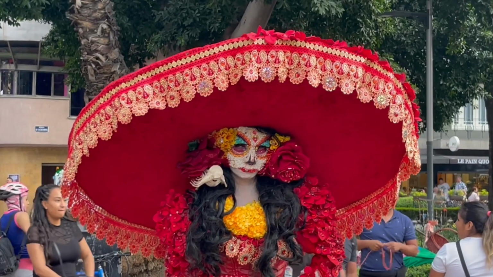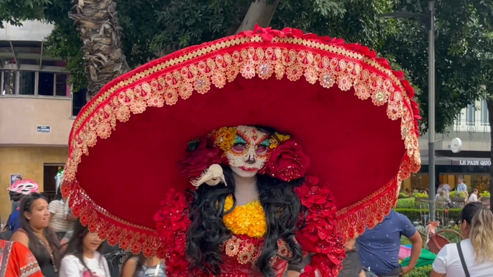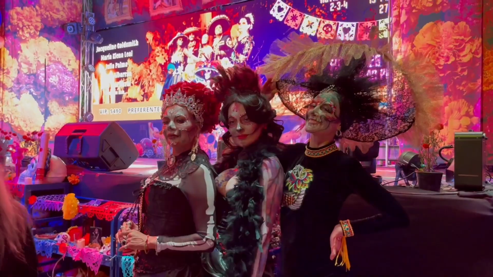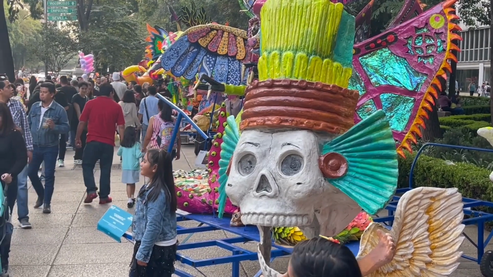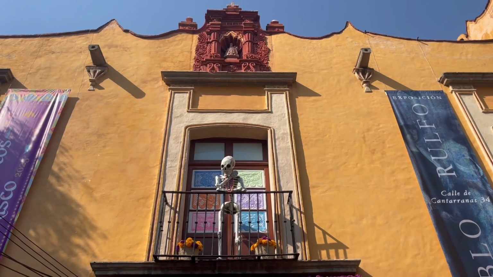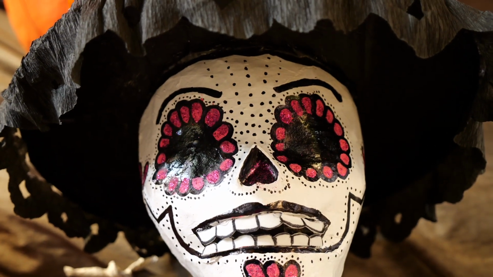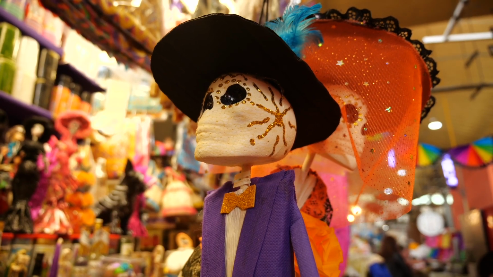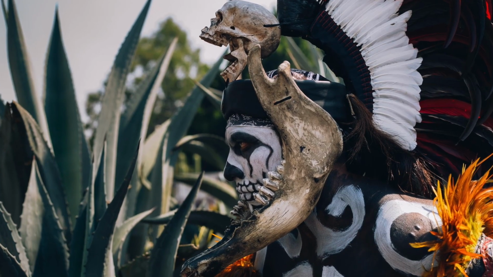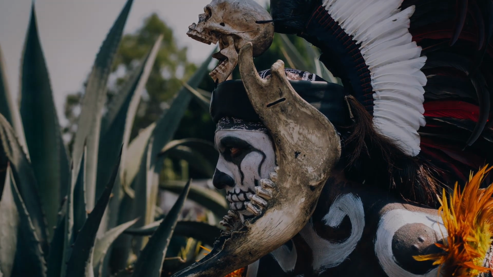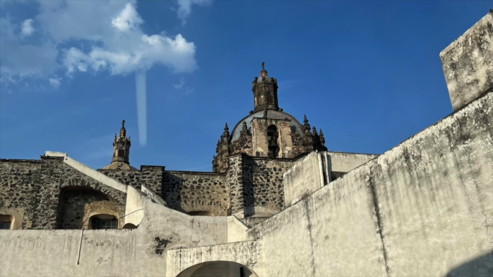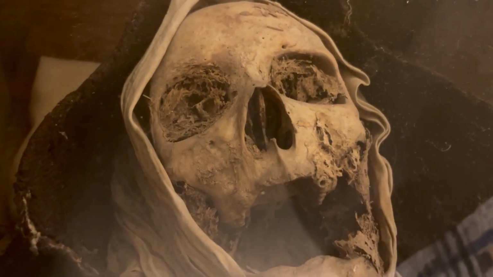The Day of the Dead, or Dia de los Muertos, is a celebration that takes place in Mexico on November 1st and 2nd. Although the parties and preparations for the festivities will begin much sooner, often in middle to late October. The origins are somewhat disputed, with many researchers suggesting it comes from pre-Hispanic Aztec traditions, while others may say it stems from medieval European customs.